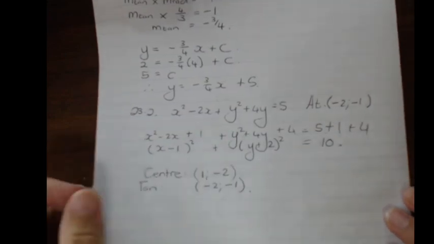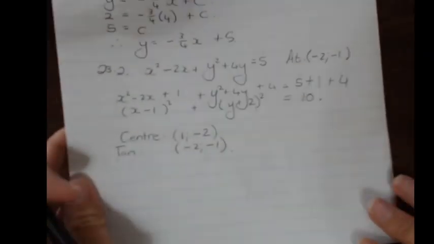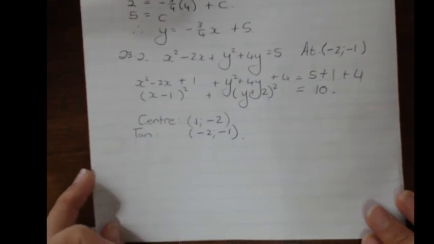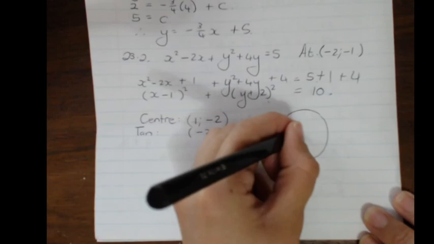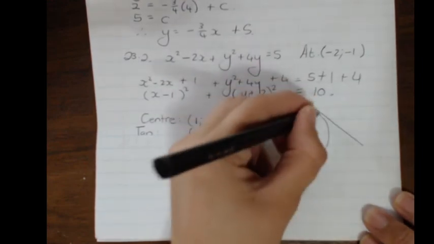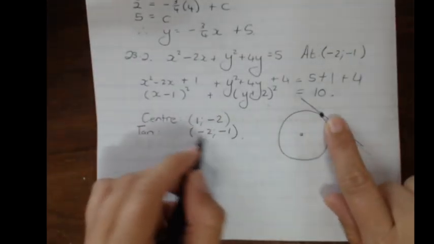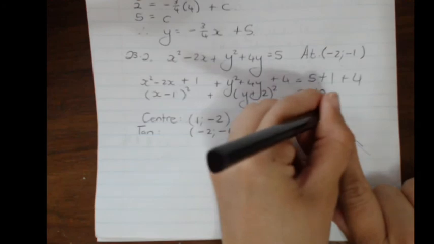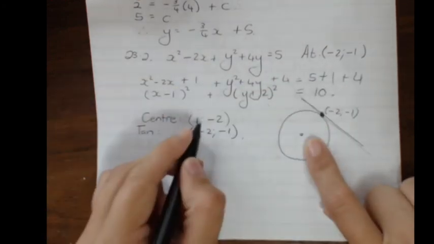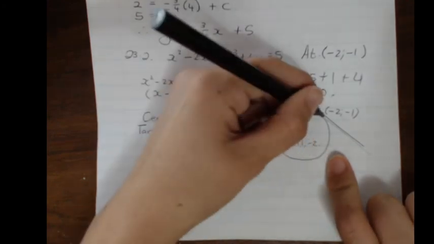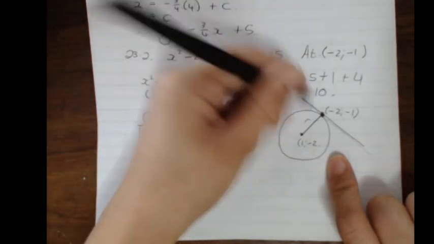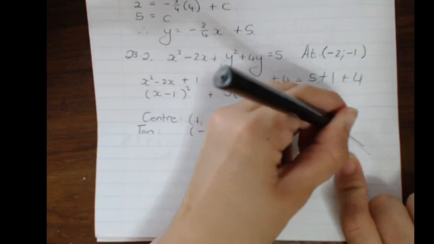So you don't need to draw the sketch every single time, but I think for some of us that think in pictures, it just makes the question a little bit more tangible. You can draw your tangent anywhere, it doesn't really matter. I want the equation of this tangent. So I know the point of tangency there is -2, -1, and the center of the circle is 1, -2. So I want to calculate that. That's my radius, and there's my tangent.